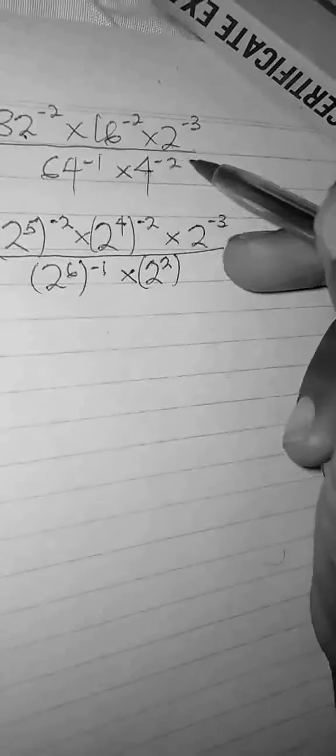Okay. We have 4 here. 4 can also be expressed with a base of 2. Remember, 2 raised to the power 2 is the same as 4. Remember, there's a negative power there, which is negative 2. So this is the first thing to do. Now, what's the second thing?